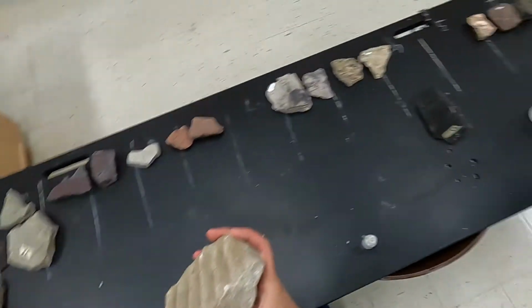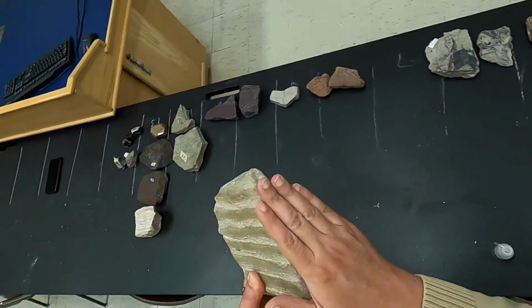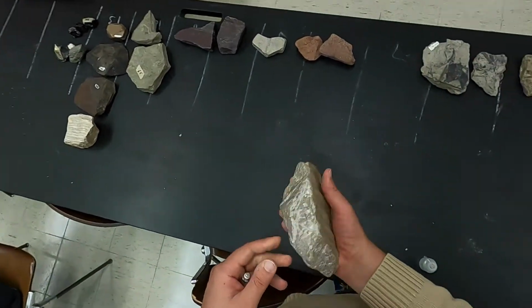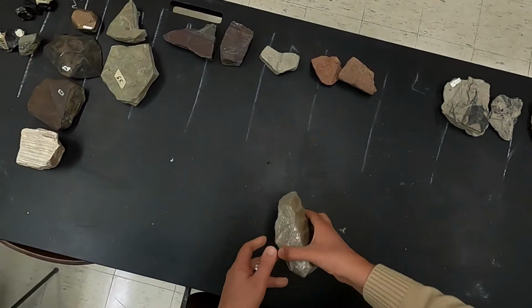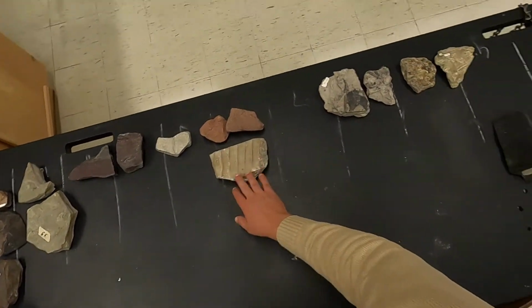But since we are classifying this rock based on grain size for the moment, I would state that this rock is still fairly coarse, so I would put it with this group really.